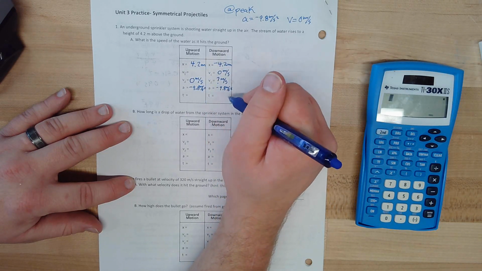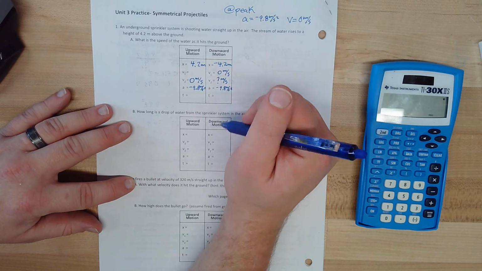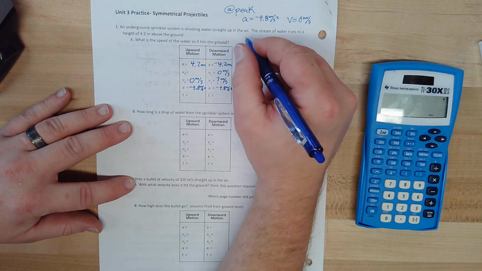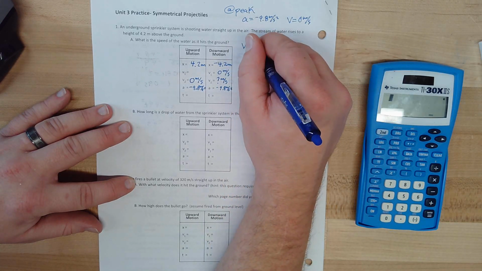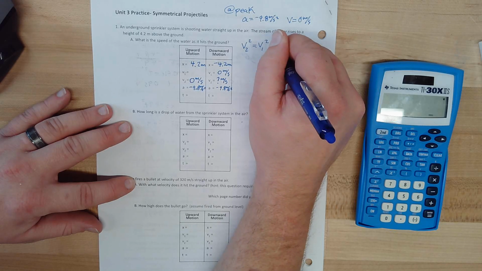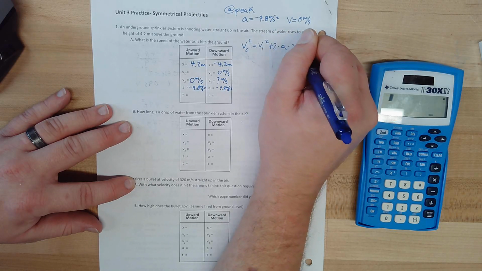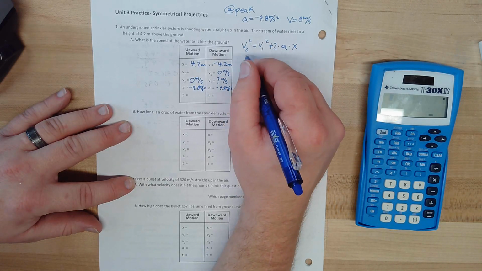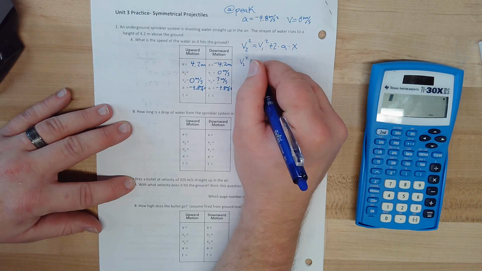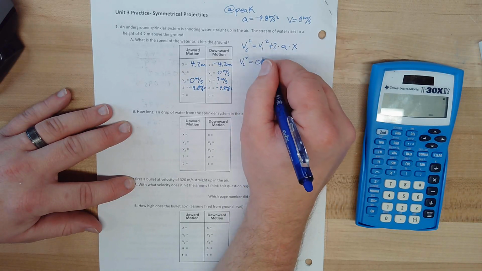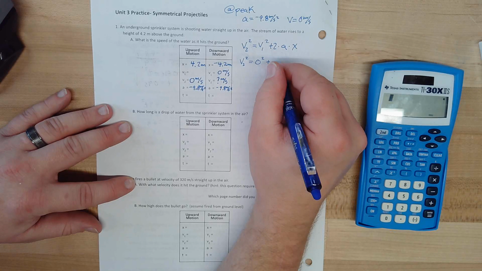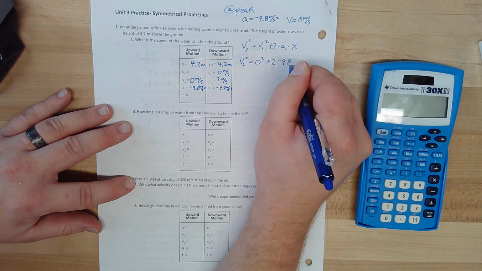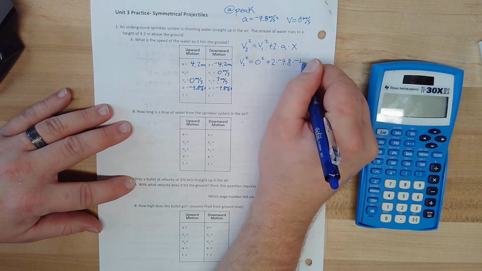Now, if I'm looking at my problem here, I seek to know what V2 is. I know X, I know V1, and I know A. That means I can use the equation V2 squared equals V1 squared plus 2 times A times X. Now, I'll plug my numbers in here. V2 I still don't know. V1 I know is going to be 0. 2 we leave as is. A is negative 9.8. X was negative 4.2.